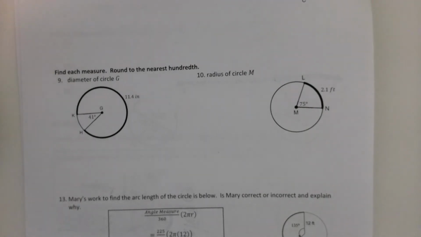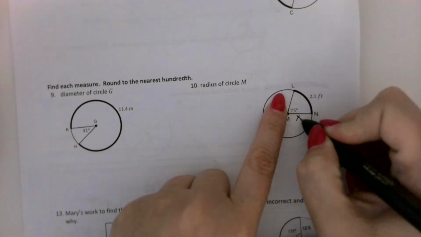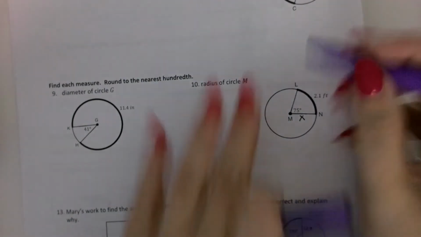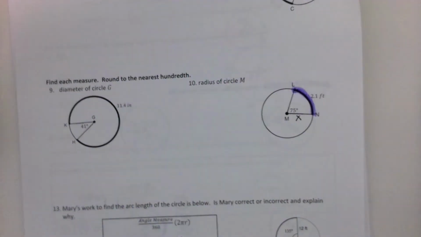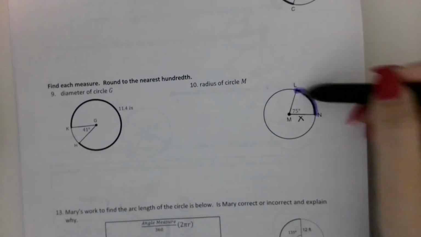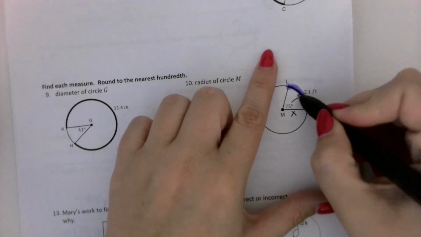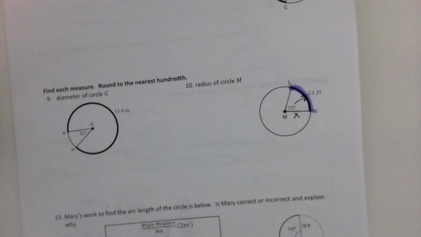So on number 10, I don't know the radius. So our radius is what I'm trying to find. That's x. It's telling me this answer here is 2.1. So I'm not trying to find this. I know this answer is 2.1. We got to make sure our angle is pointing at what we're finding. It is, so that's a good thing.